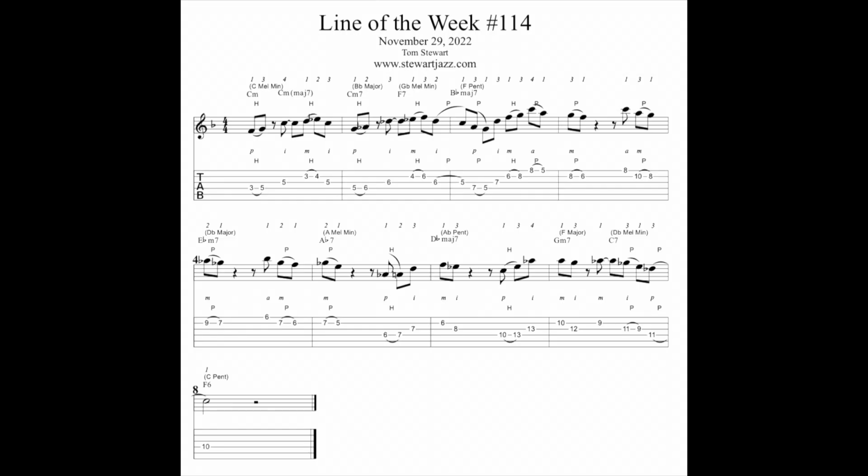The chord scales that I'm using are as follows. C melodic minor going to B flat major, to G flat melodic minor, to F pentatonic for 2 measures, and then D flat major to A melodic minor, to A flat pentatonic, to F major, to D flat melodic minor, to C pentatonic.